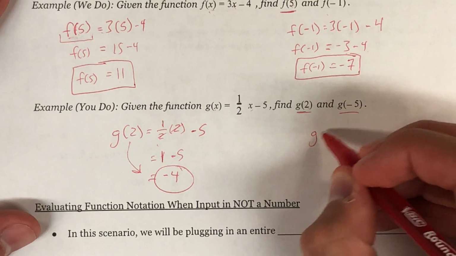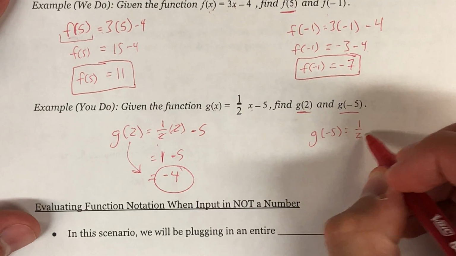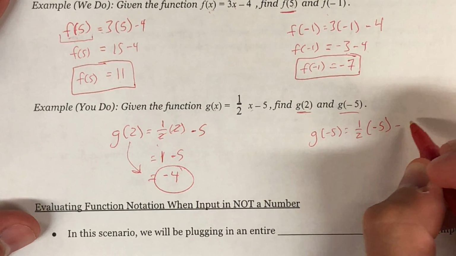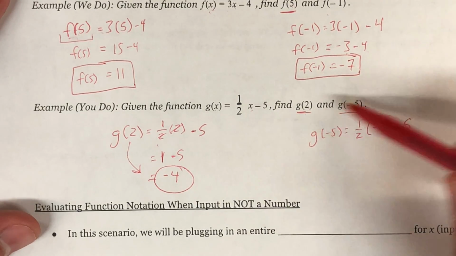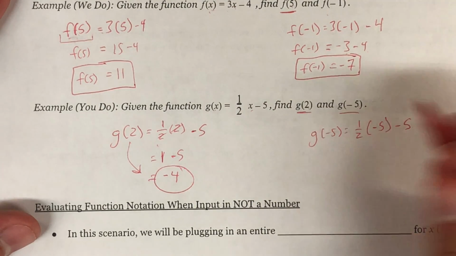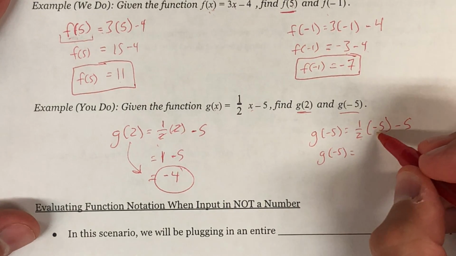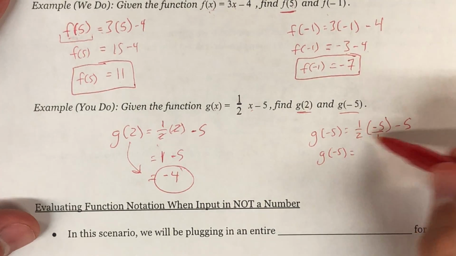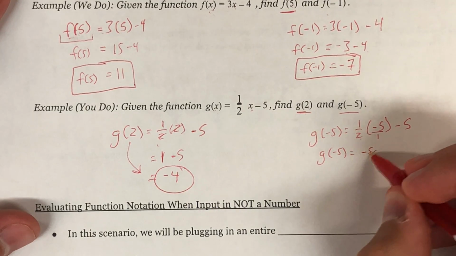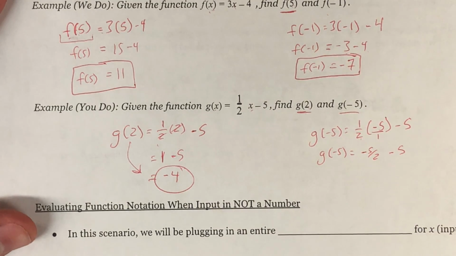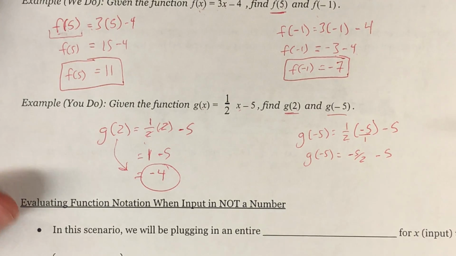Next, g of negative 5. So we have 1/2 times negative 5 minus 5. We're plugging in negative 5 everywhere that x is. 1/2 times negative 5. Remember, multiplying fractions, just multiply straight across. So we get negative 5 over 2 minus 5. These are like terms. We need to combine them.